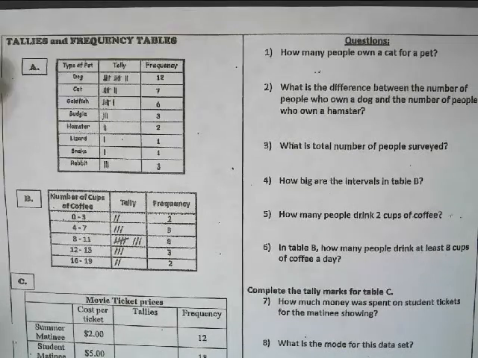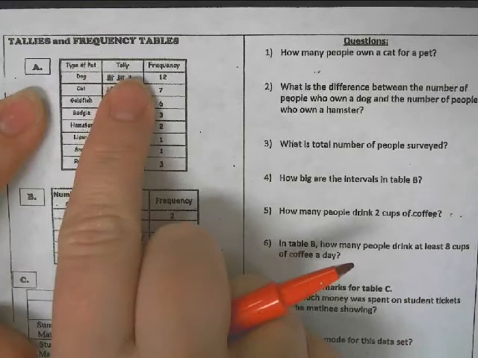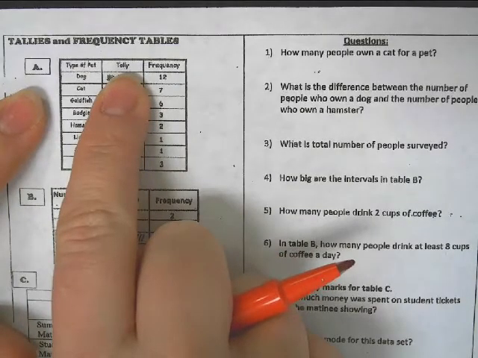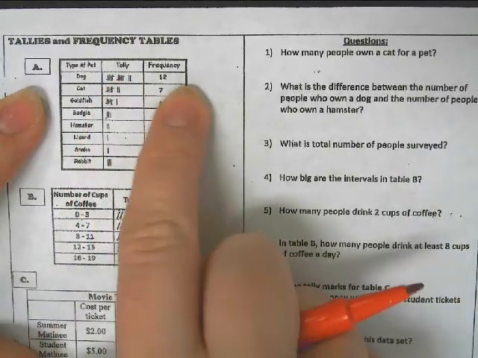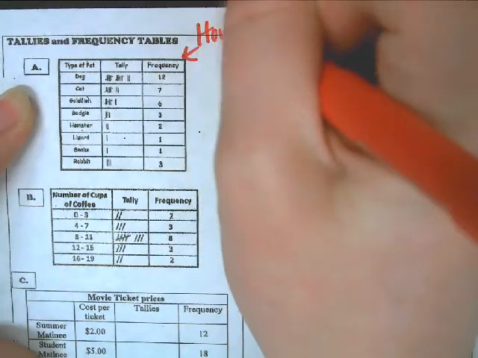How we're going to do this is I'm going to work through one graph with you, and then you're going to work with the second graph that's the exact same type of graph. For example, on question number 1, it says how many people own a cat for a pet. If you'll look over at the table, it tells us the type of pet, the tally, which represents the number of people that have it, and their frequency. Frequency is also another way of saying how many.